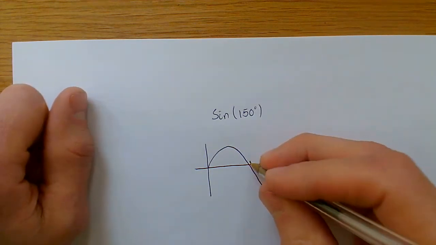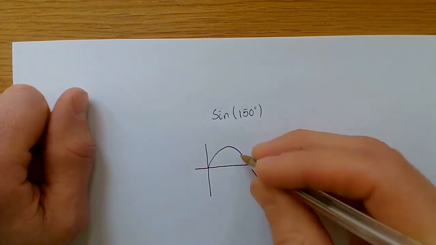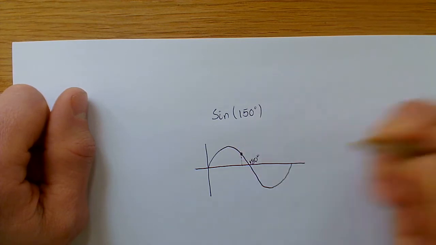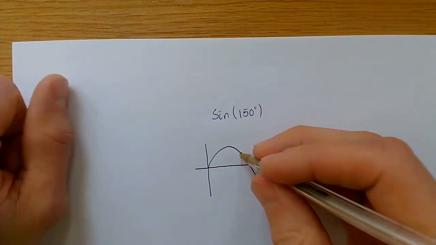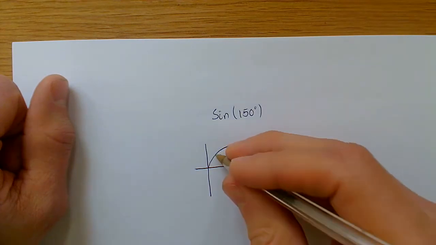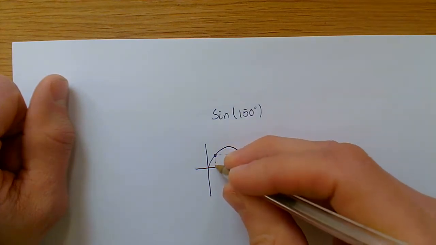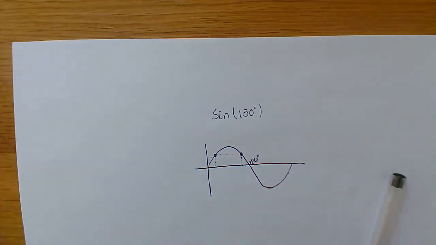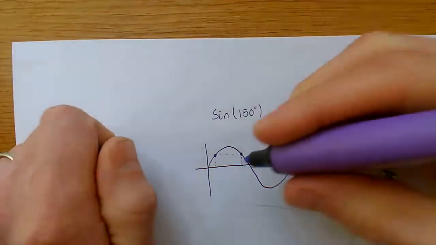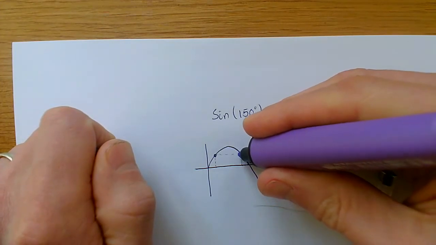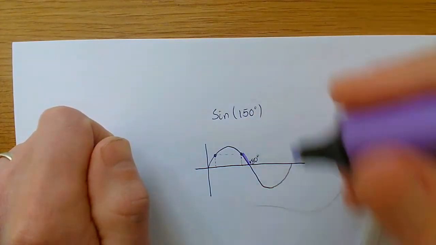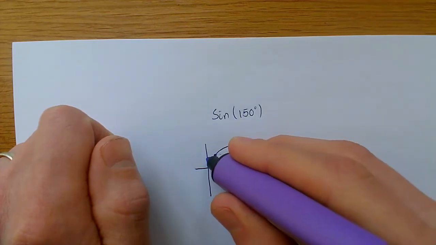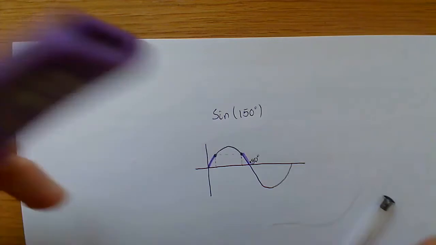So 150, well, there's 180 degrees in our graph. So 150 is along here. Now, this is reversing one of the processes we've already done, because we can spot that that is exactly the same as whatever the height of the graph was over here. Well, what is this matching one? Well, there's our 180, and we're coming back from 180 by 30 degrees to get to 150. That's the same as coming forward by 30 degrees.